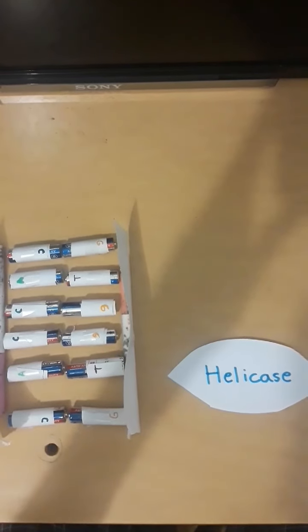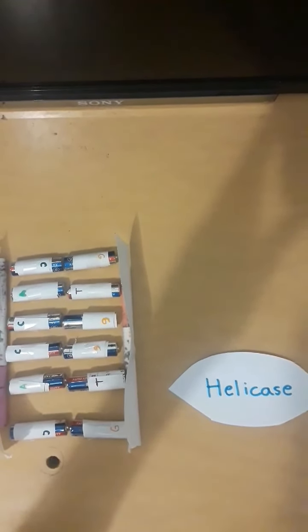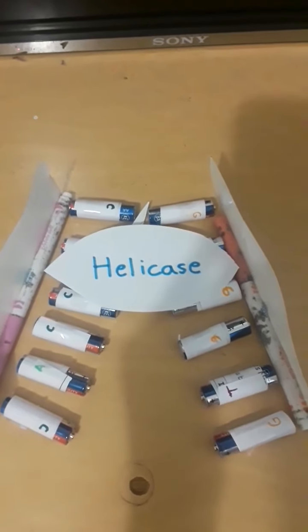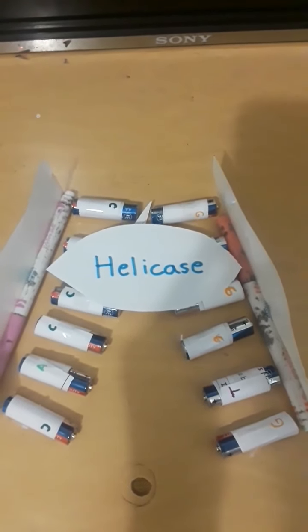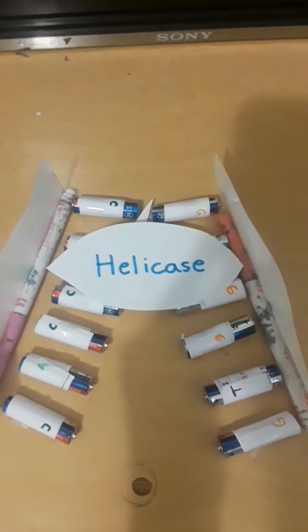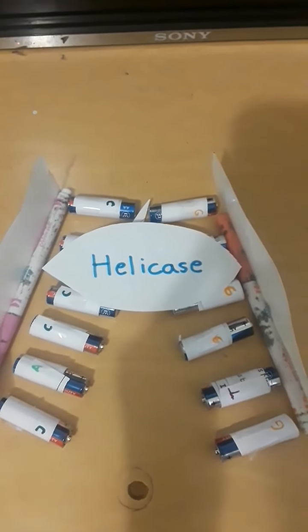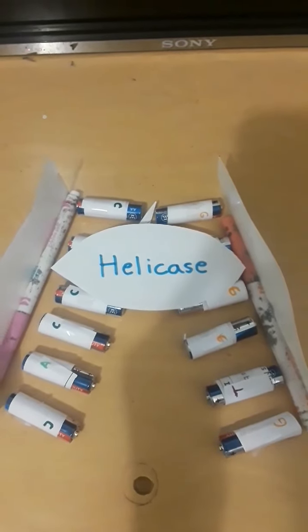In DNA replication, an enzyme called helicase is used. The double helix DNA strand unravels by the enzyme helicase. The helicase starts from one point on the DNA strand and starts breaking the hydrogen bonds between the complementary base pairs one at a time, which leads to two different strands.